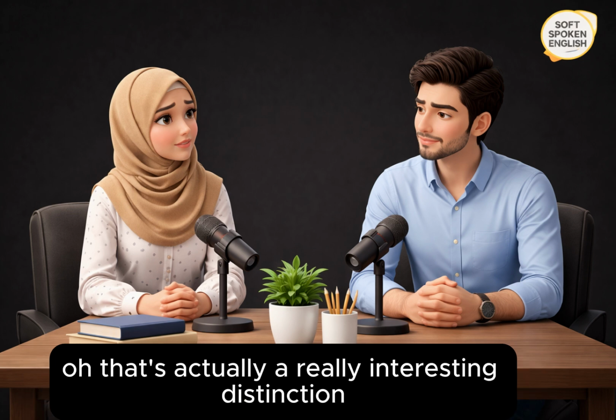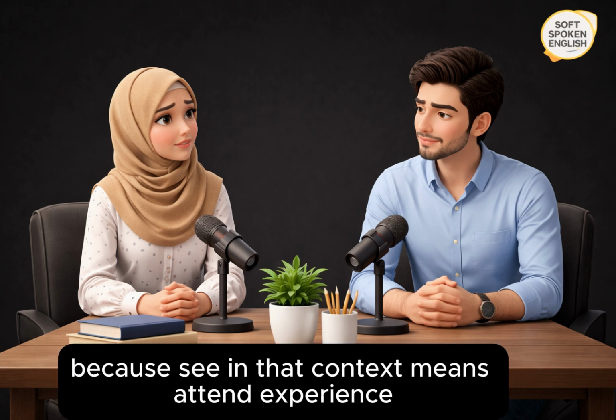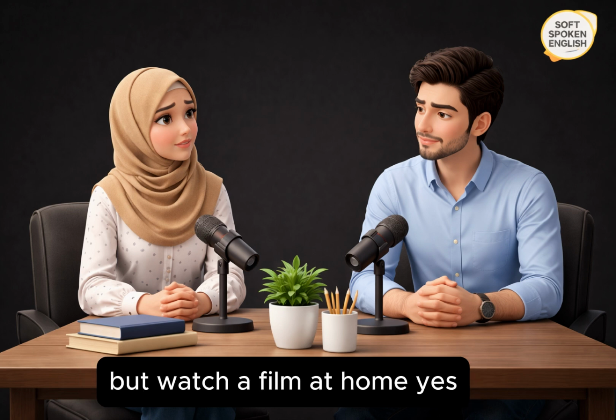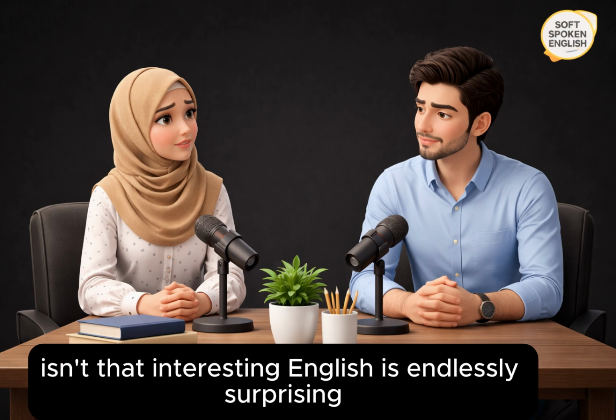Oh, that's actually a really interesting distinction. I'm going to see a film at the cinema. Because see in that context means attend, experience, like see a show or see a concert. But watch a film at home. Yes, the location changes which word sounds more natural. Isn't that interesting? English is endlessly surprising.